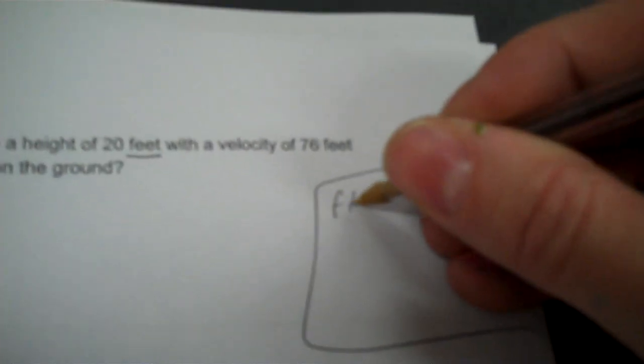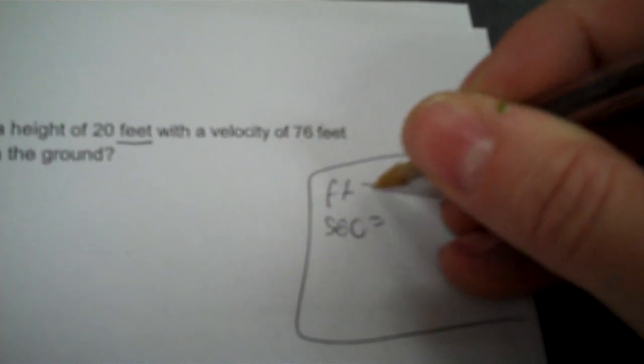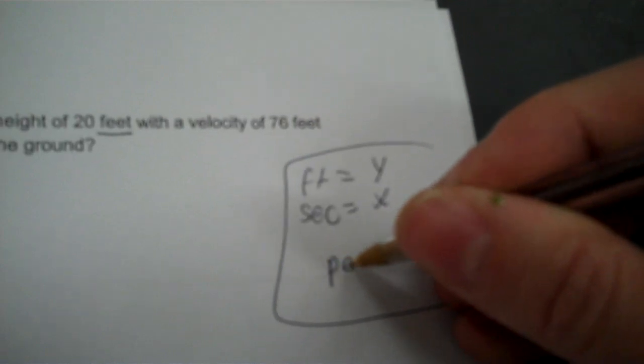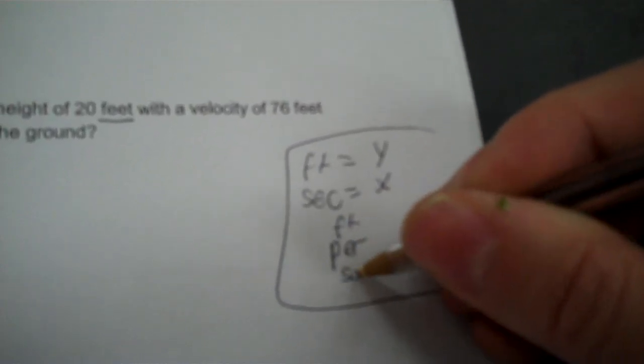Okay, so you've got feet and seconds. So the time is x, the second is y. So feet per second, 76x. Now all you need to do is mark on the parabola where you started from. You start before 76, you started from 20 feet. So a parabola is a quadratic equation.